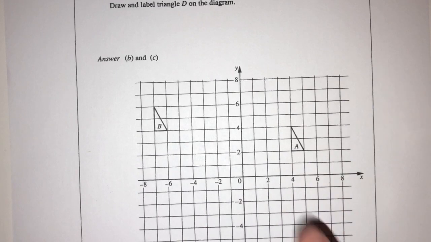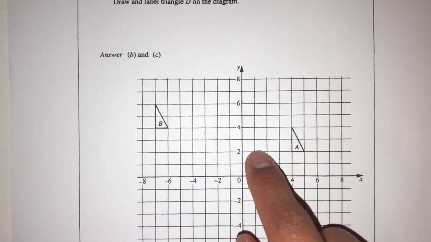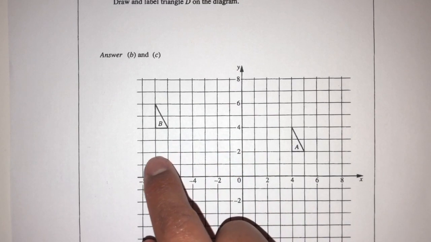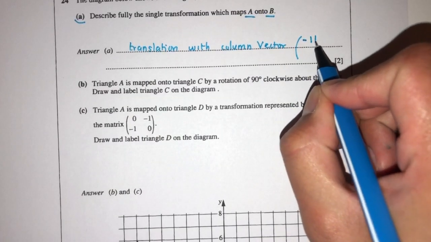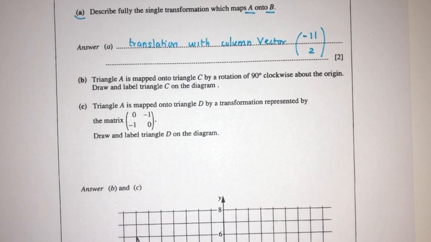So let's see. This point became this point. We have to count 1, 2, 3, 4, 5, 6, 7, 8, 9, 10, 11, and then 1, 2. Basically, if you move to the left, that will be minus 11, and 2 going up will be positive. So that will be the translation vector.